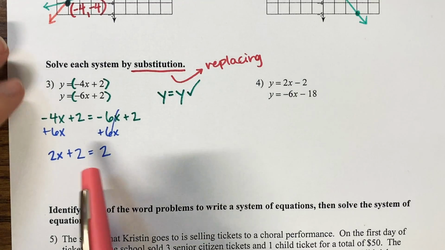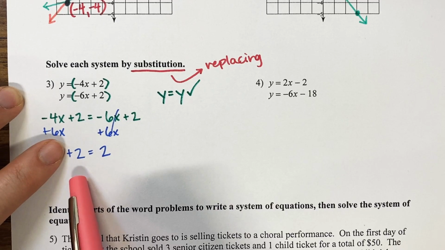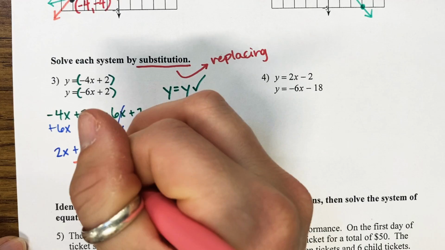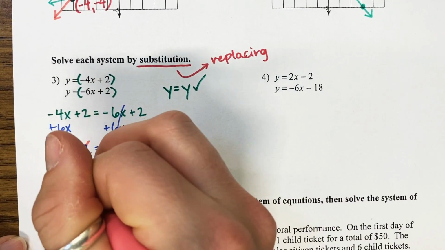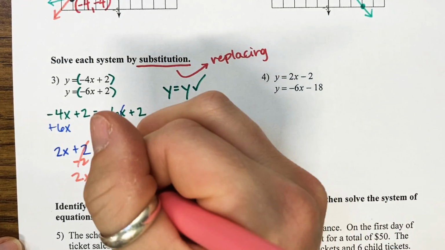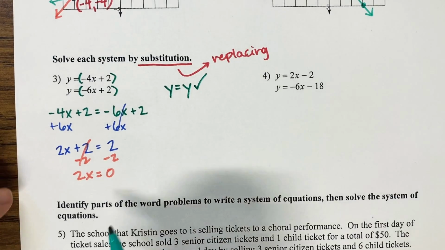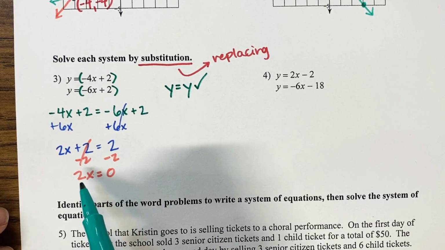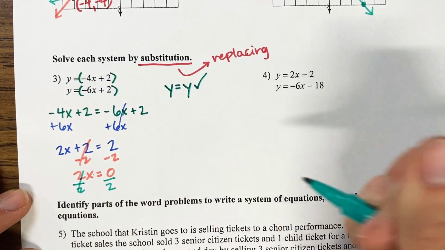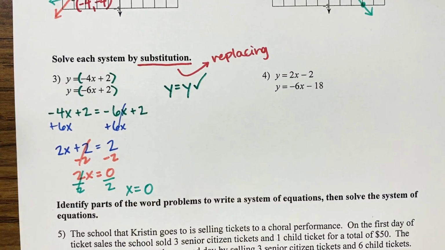Okay, so the first thing I need to get rid of is +2, because remember, +2 is farthest from my x. So what is the opposite of +2? Subtract 2. So we get 2x equals, what is 2 minus 2? 0. Okay, and one last step to get x by itself. What is the opposite of times by 2? Divide by 2. Okay, well, 0 divided by 2, we know that x equals 0.